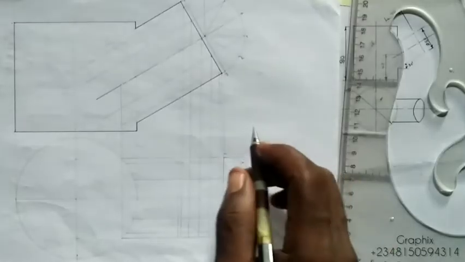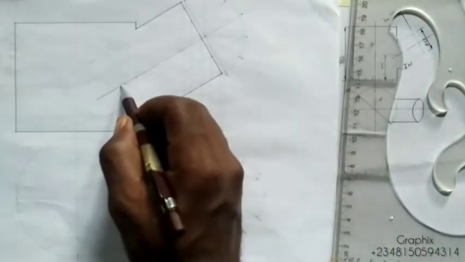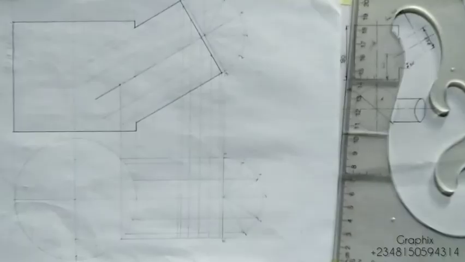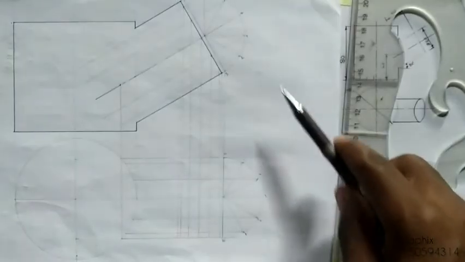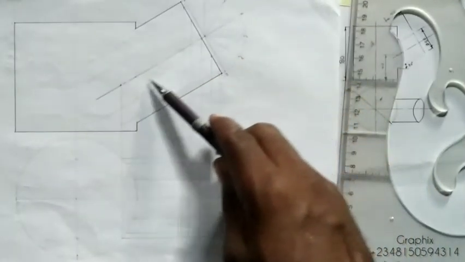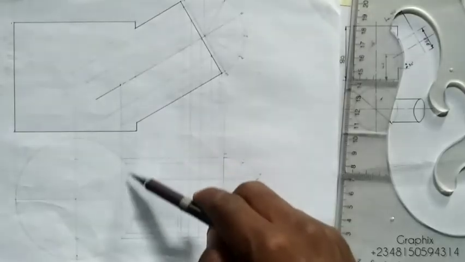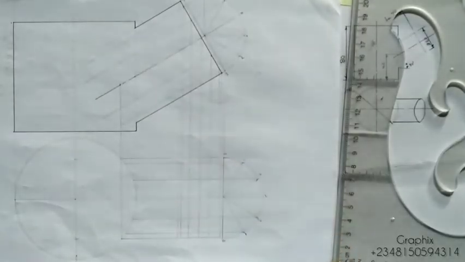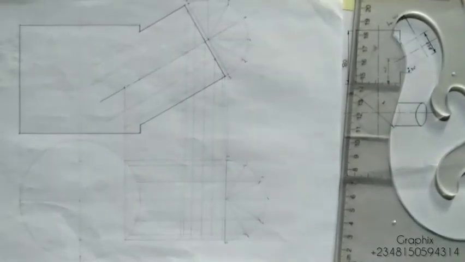So 0 meets 0 at this point here. That's point 0. Because if you look at this line, this is 0 here, and this is 0 too, coming down.